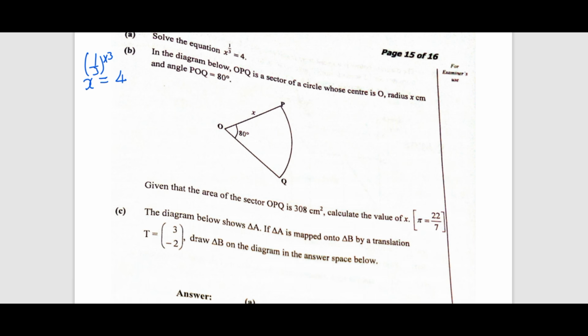Whatever we do on the left side must be done on the right side, so also 3. So if we cancel this, we have x raised to the power 4 times 4 is 16. Then 16 times 3 is 48. So we have 48 as our answer.